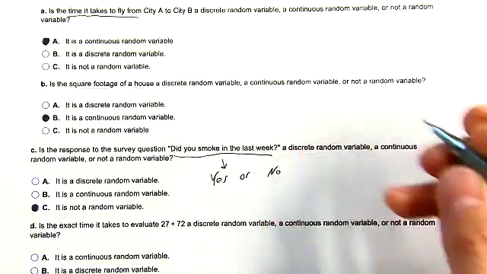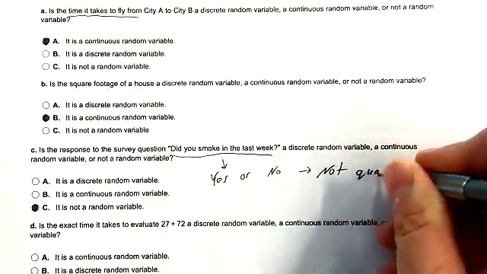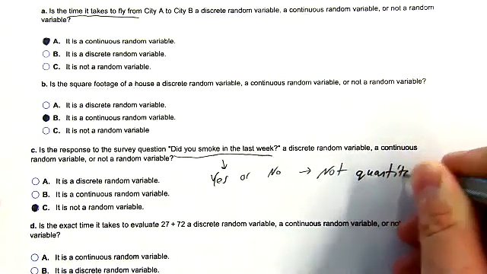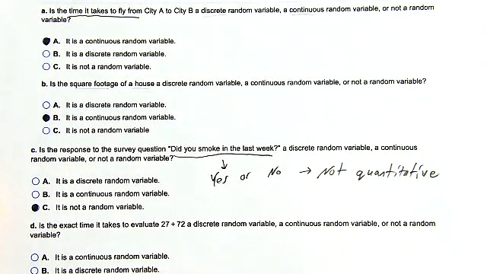In fact, this one is not even quantitative, if we remember that word. So it has no units. It's not really measurable.